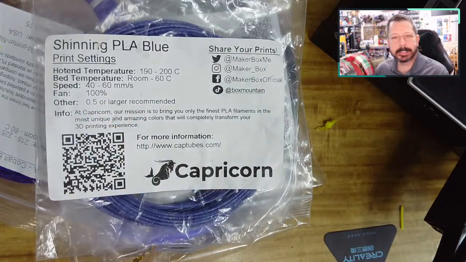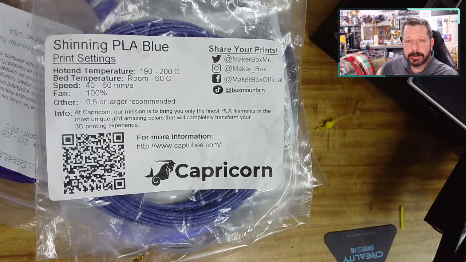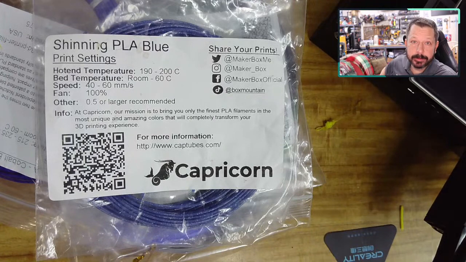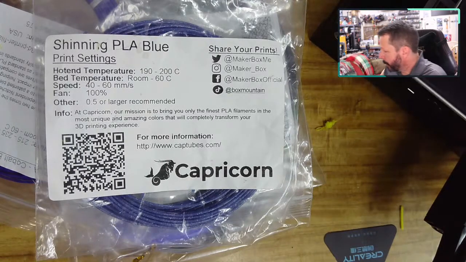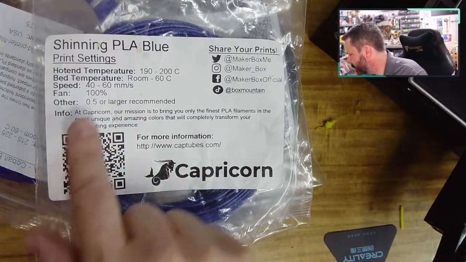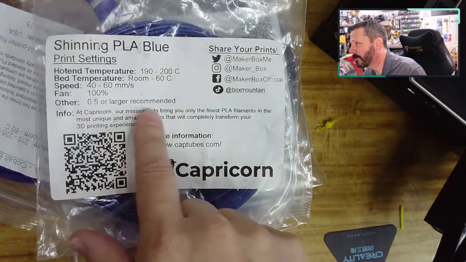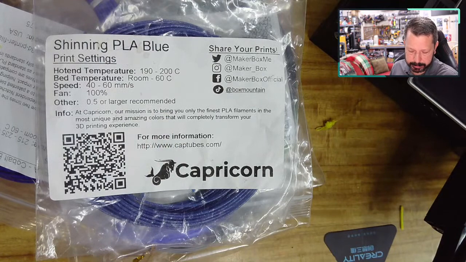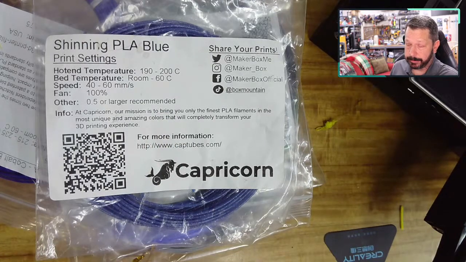Since this filament and other filaments have particles embedded in them, it can be tough for a standard 0.4 millimeter nozzle to print those particles because they're kind of big. So this one specifically says 0.5 or larger recommended. What they mean is your nozzle needs to be 0.5 millimeter diameter or larger.